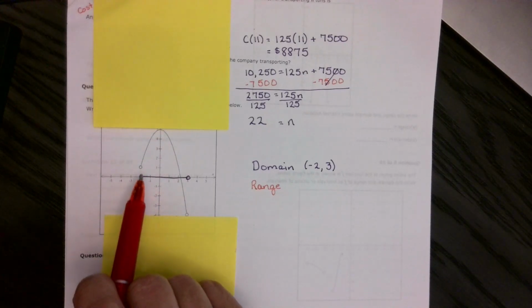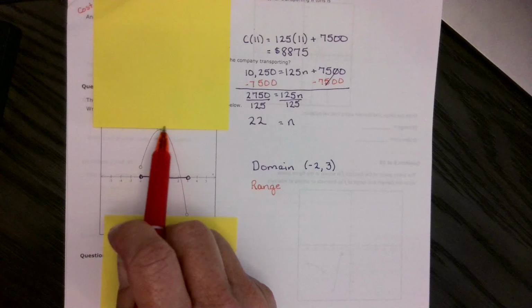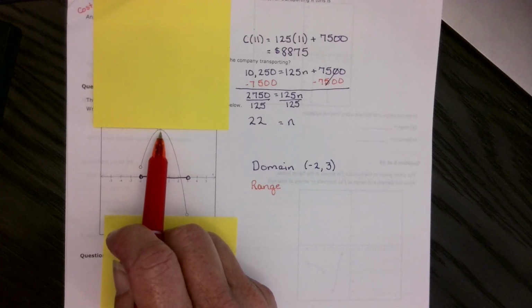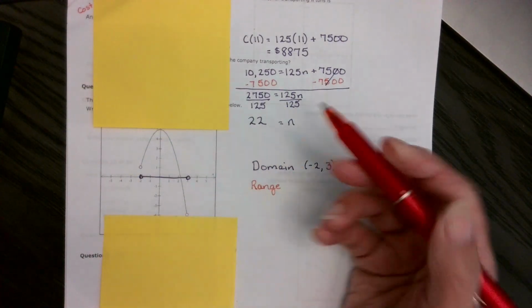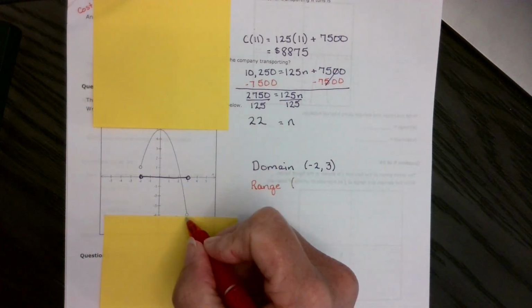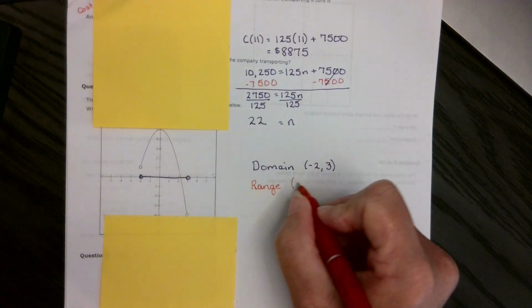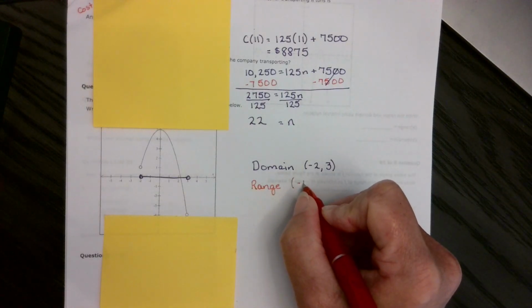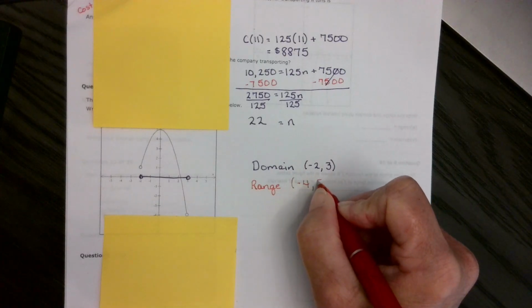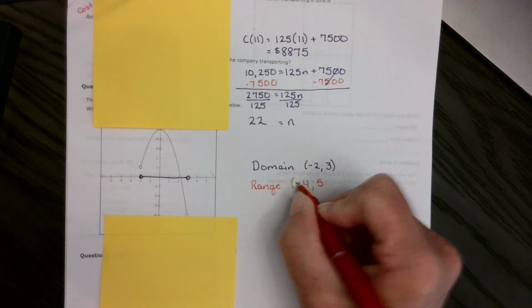You have to actually see a hole just like this. So if there's no empty circle there, that's solid. So we are going to go from -4, and there's a hole right there, so that's a parenthesis, from -4, and we're going to go up to 5 because that's the highest point on this graph.